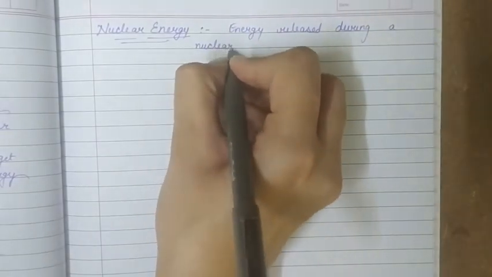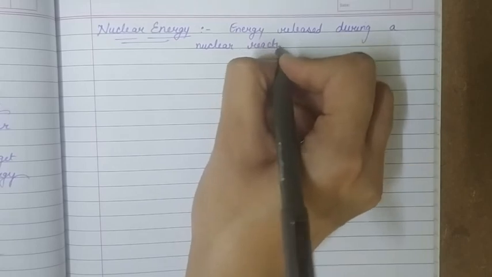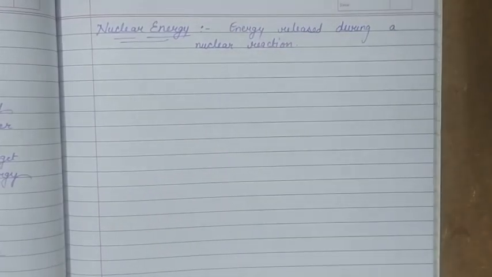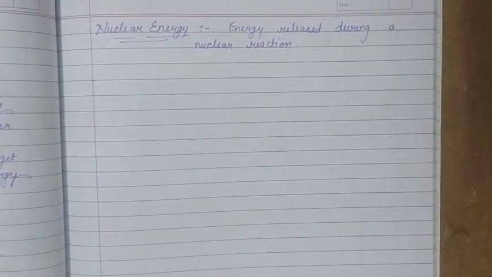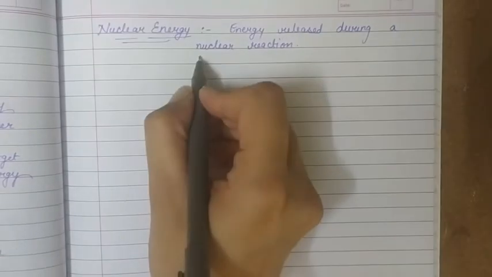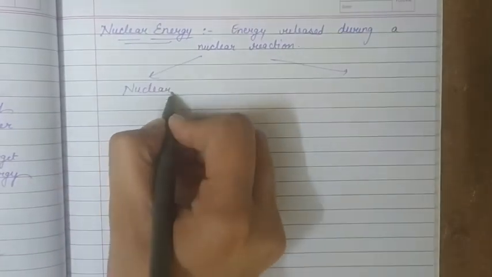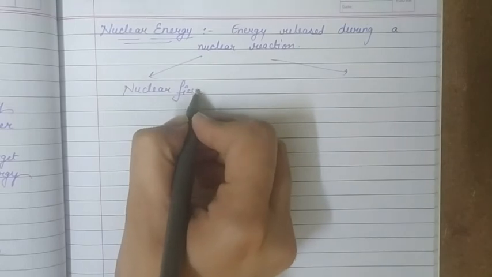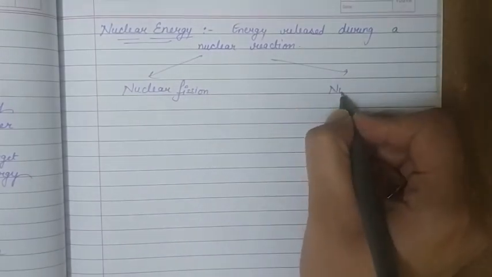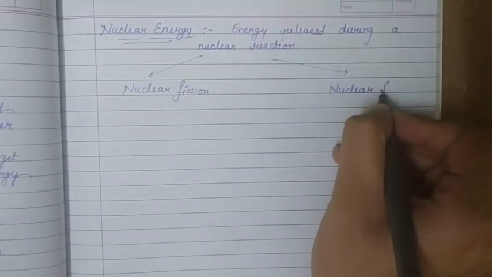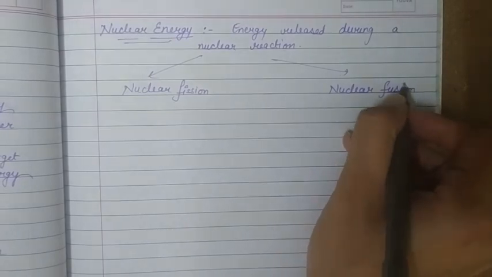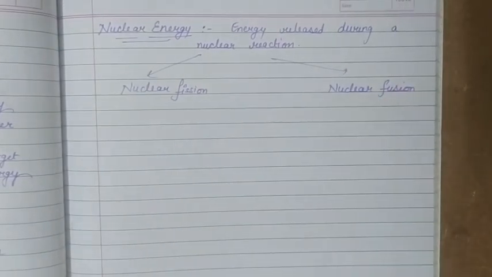On the basis of this energy released, nuclear reactions are divided into two broad categories: nuclear fission and nuclear fusion. In the next videos we will study these two processes completely.